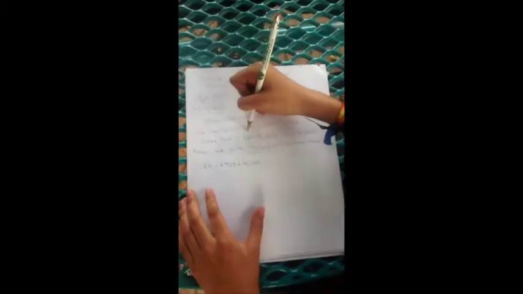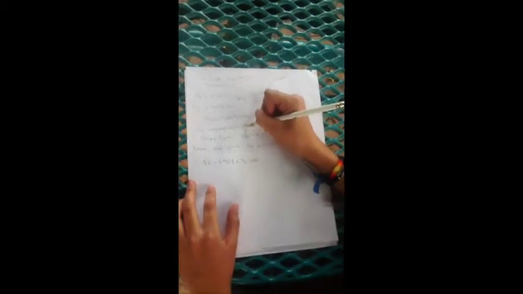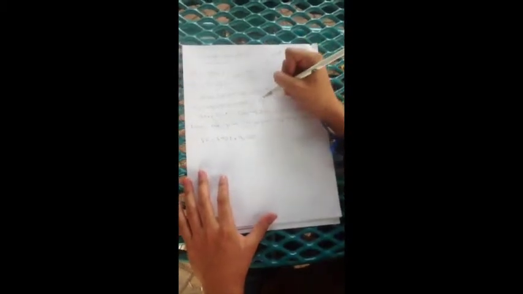Then we substitute with a point in the general equation. For example, we shall take point B, and we have 300 is equal to minus 840 times 5 plus b. And now we must know what is the value of b. Therefore, we should do this, and this times this is minus 4,200.